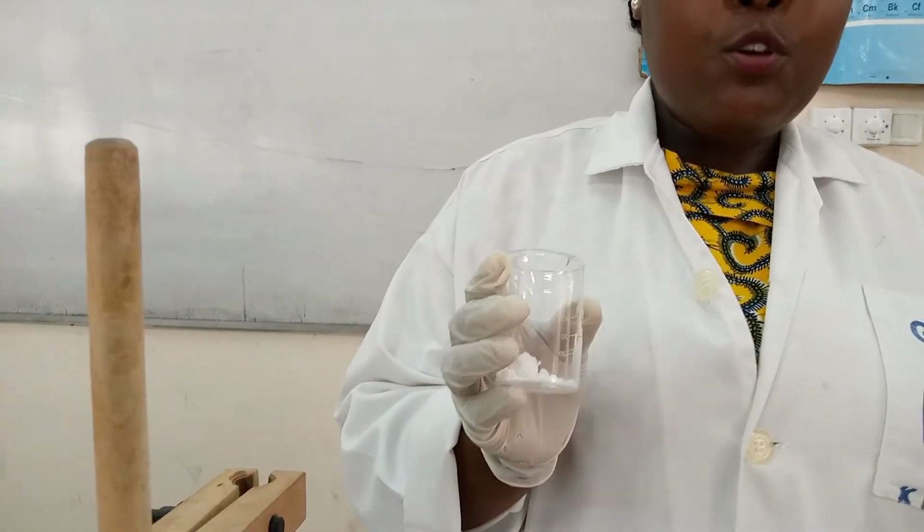126. But what I got is 121 degrees Celsius to 122, which means that this compound is benzoic acid, and it is very, very pure because the difference is just 1 degree Celsius. It's highly pure. So this compound is benzoic acid.